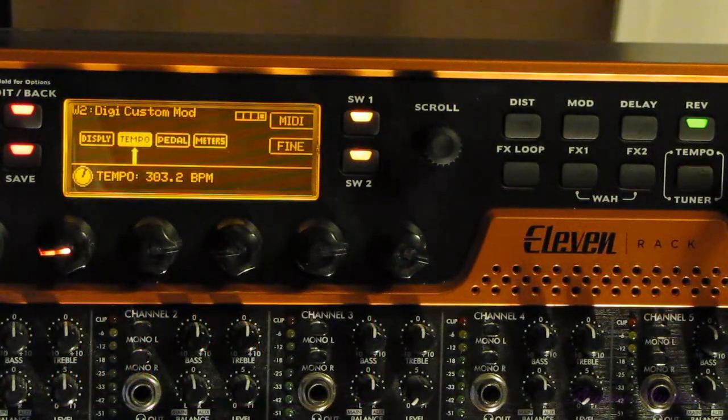Now for the tempo control, of course, you turn the lit control knob to set the rig tempo. Any Amp or Effects settings that have a control set to sync to a specific subdivision of rig tempo will lock to this tempo. You press the MIDI button to toggle sync of rig tempo to incoming MIDI clock from the MIDI input of the 11 rack on or off, which is right here, of course.